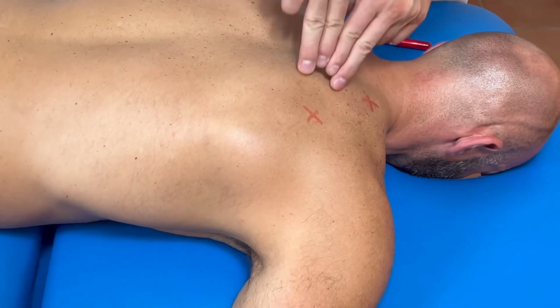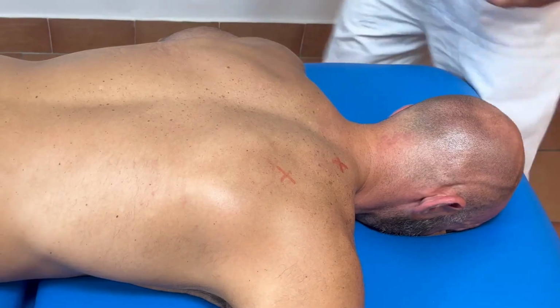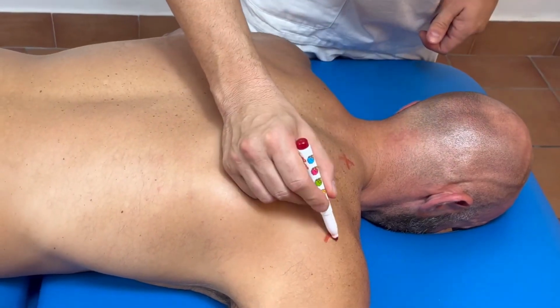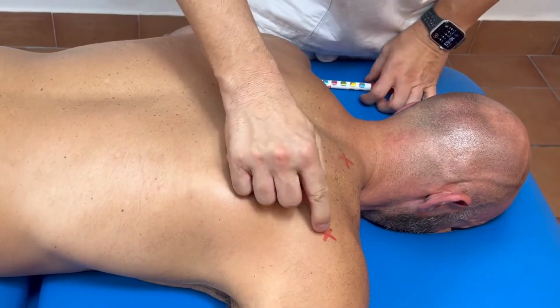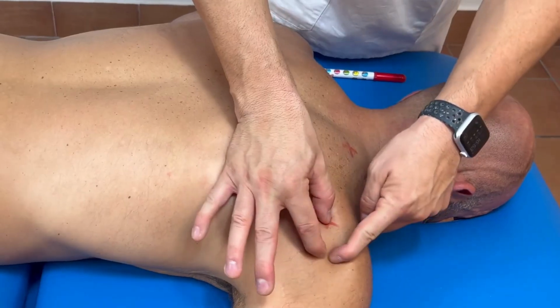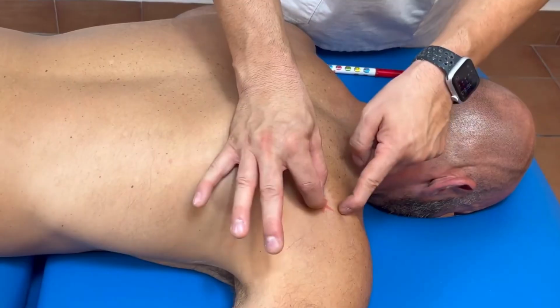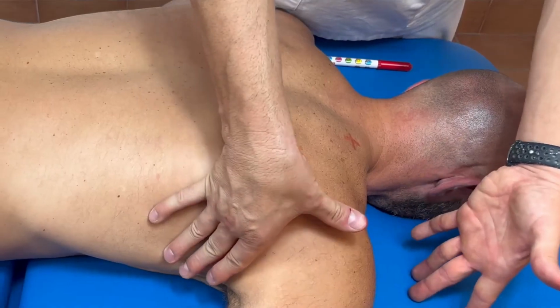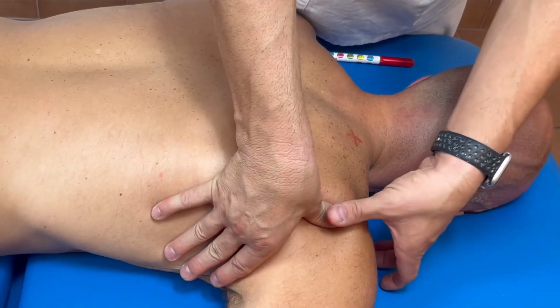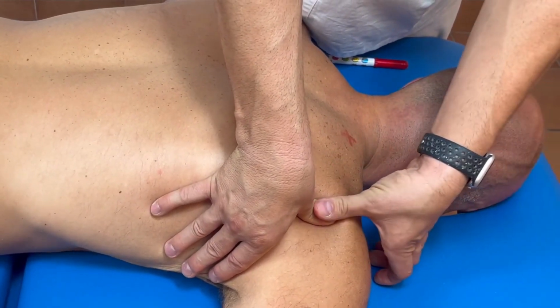Another trigger point is found externally, and stimulating this point will give us very localized radiation in this area. The treatment always entails ischemic compression. We can also work by reinforcing the compression by overlapping the thumbs, and as always, we could maintain it for about 90 seconds to help deactivate these trigger points.